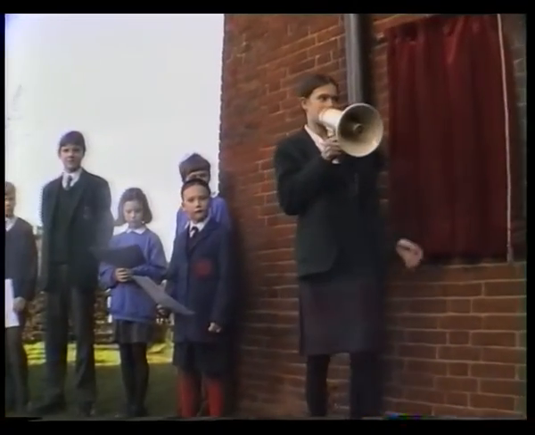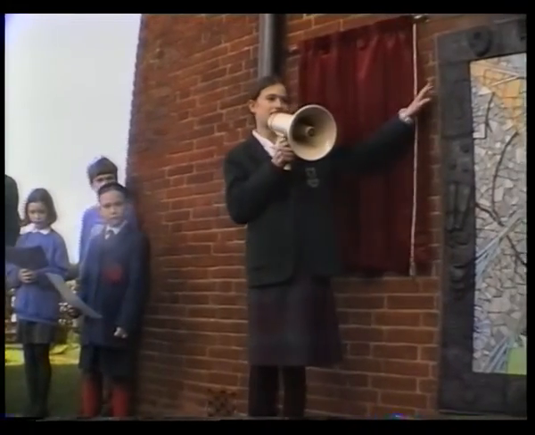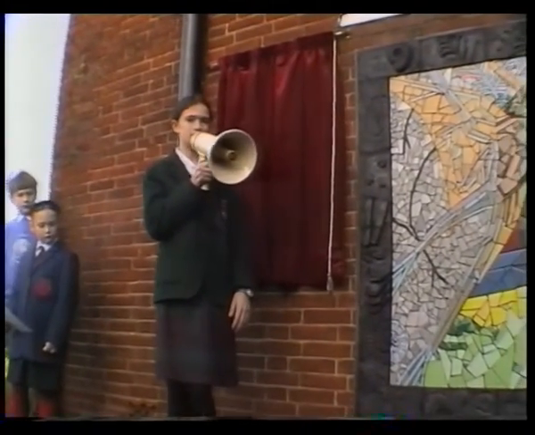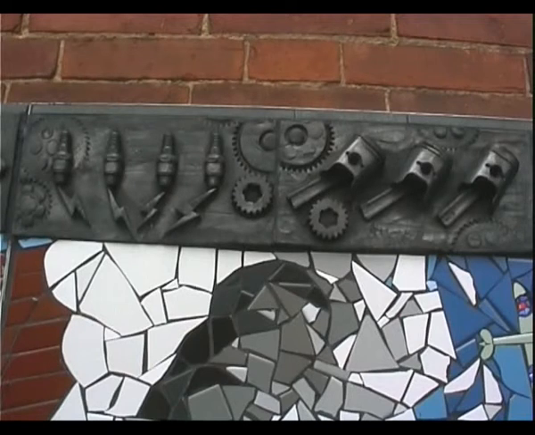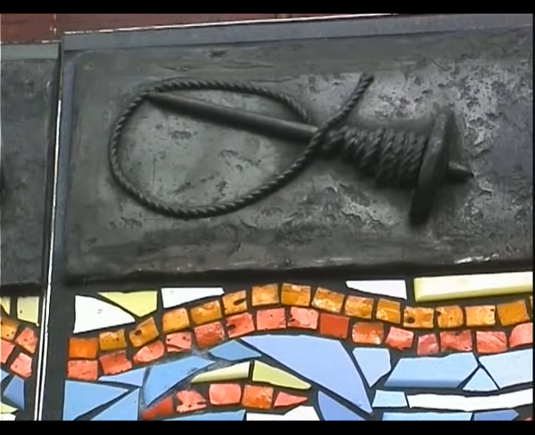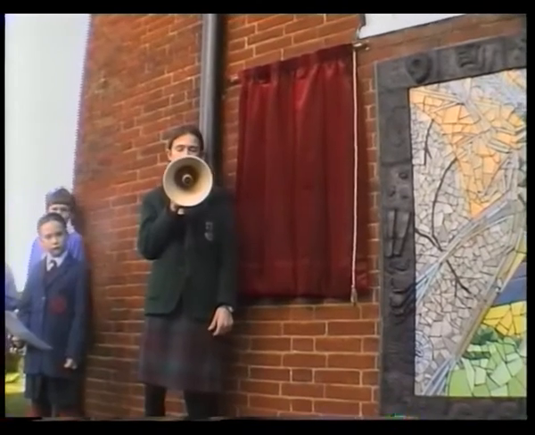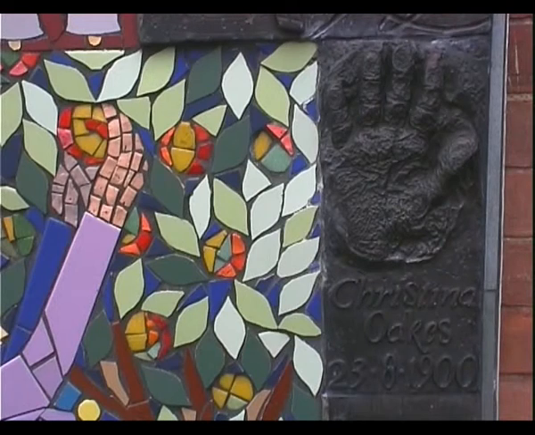I'd just like to say about the mosaic that I think it's very colourful and very clever the way they've done this border with taking specific tools from the period of time. And I also like the prints that they've done from the eldest and the youngest members of Otford of the last millennium.